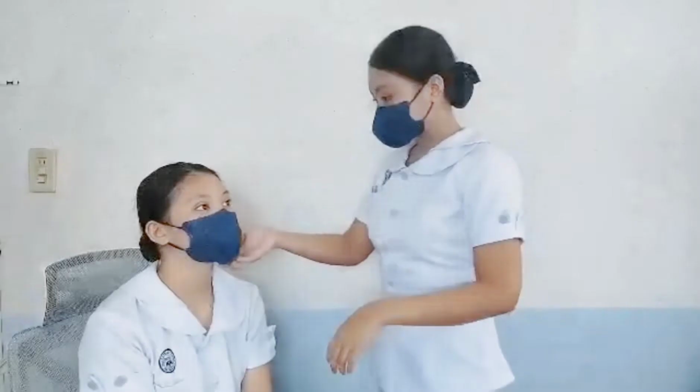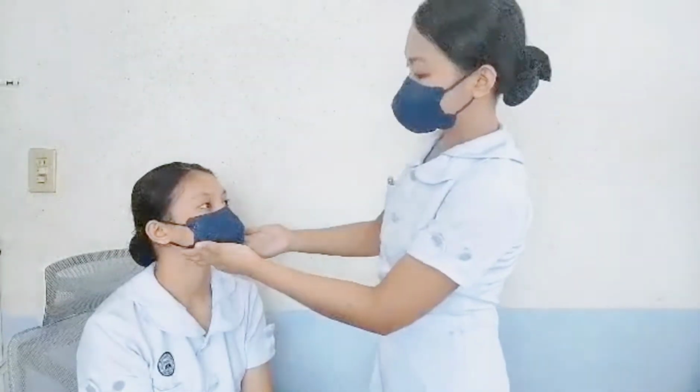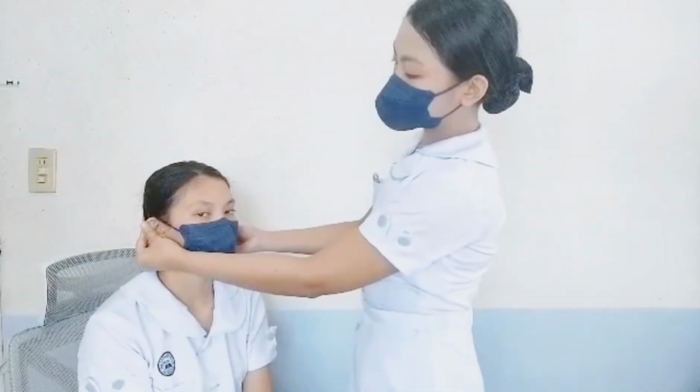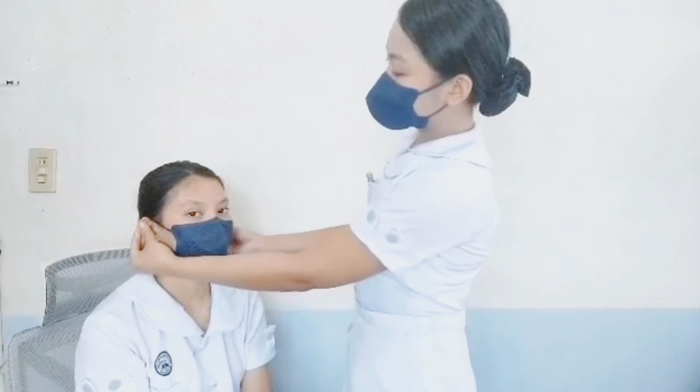So first is we have to inspect the auricles for color, symmetry, size, and position. Next is we have to palpate the auricle for texture, elasticity, and areas of tenderness. Using the otoscope, inspect the external ear canal for cerumen, skin lesions, pus, and blood. Also, inspect the tympanic membrane for color and gloss.